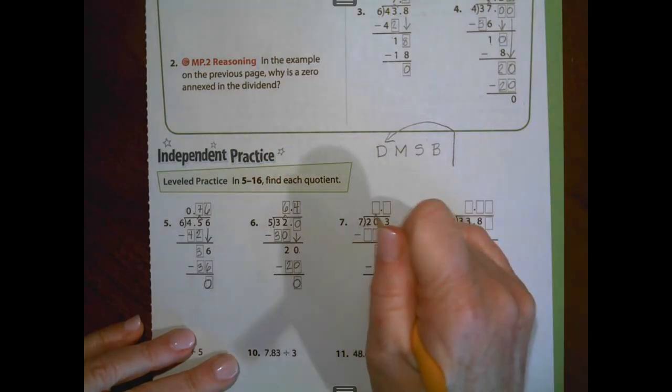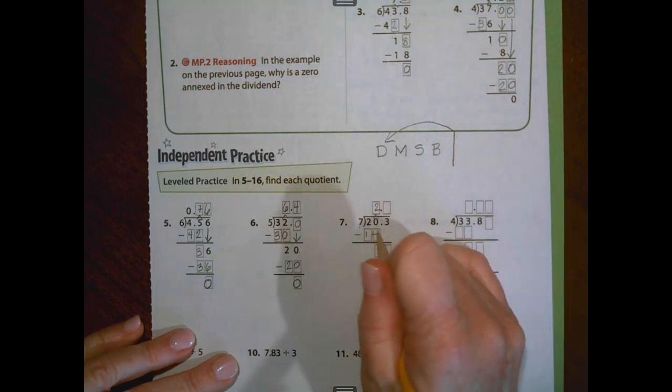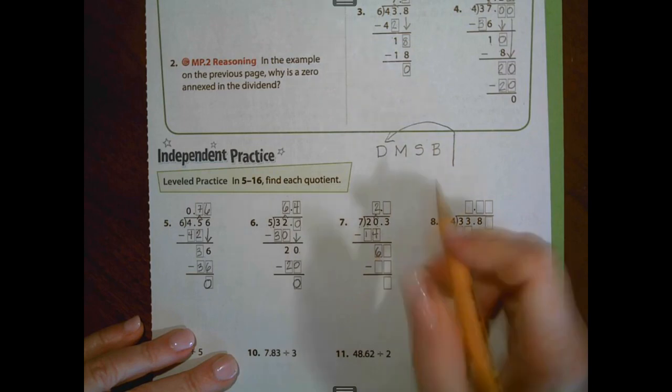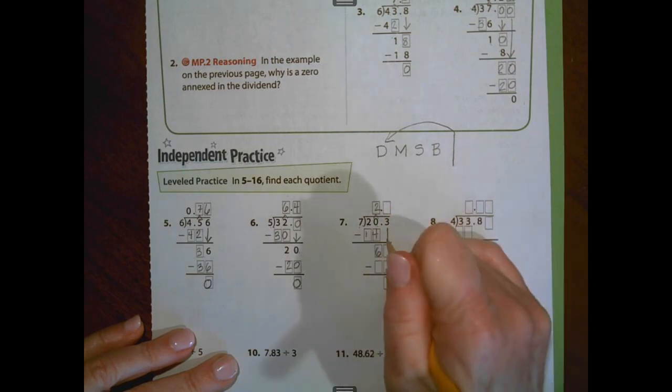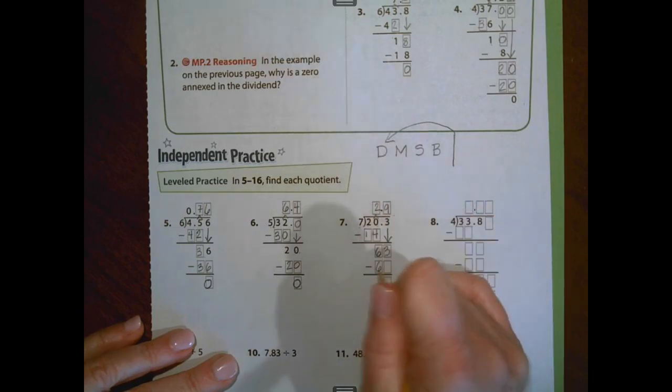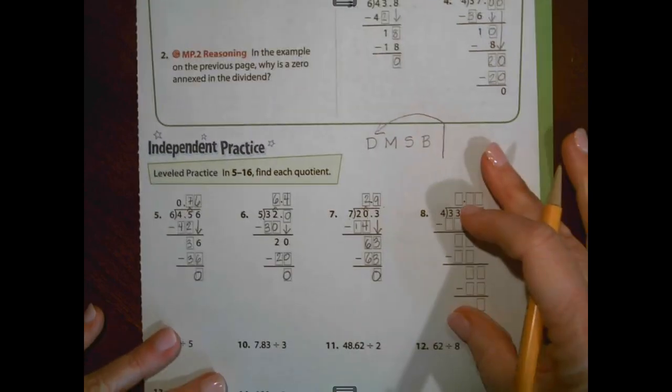All right, 7 does not go into 2. It goes into 20, and it goes into 20 2 times. 2 times 7 is 14. When we subtract, we get 6. 6 is less than 7, so we're good to bring down the 3. 7 goes into 63 9 times. 9 times 7 is 63. We end with 0. 2 9/10 is our quotient.